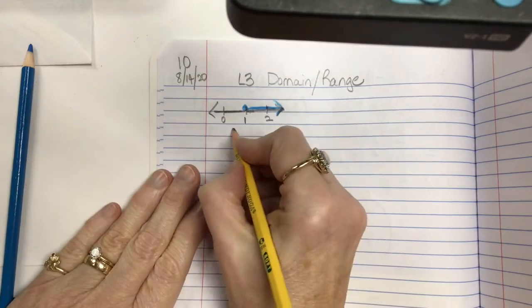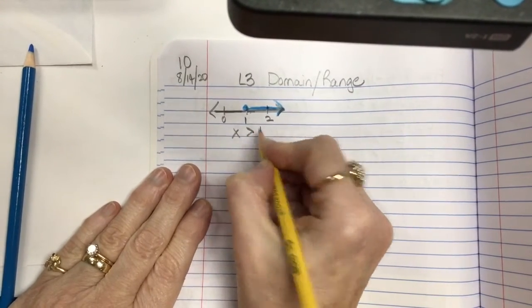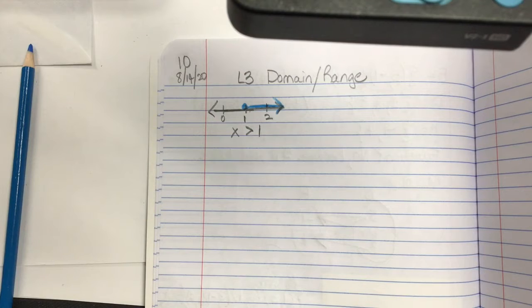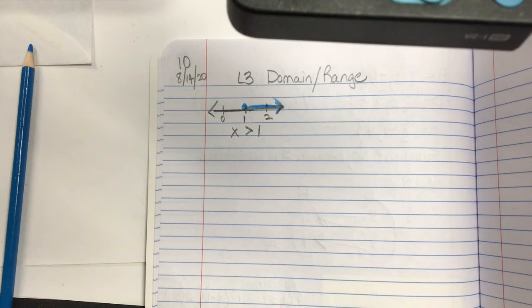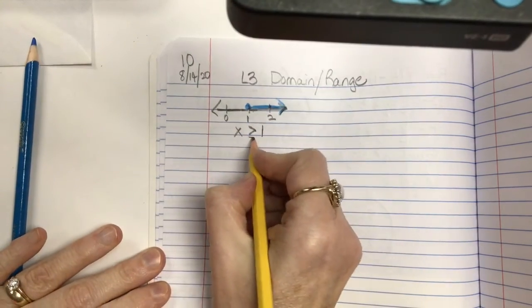You said x is greater than 1. Now, I partially agree with you, Jude. Is there something else? Or equal. It could be equal to, right? So we're going to put the equal to.